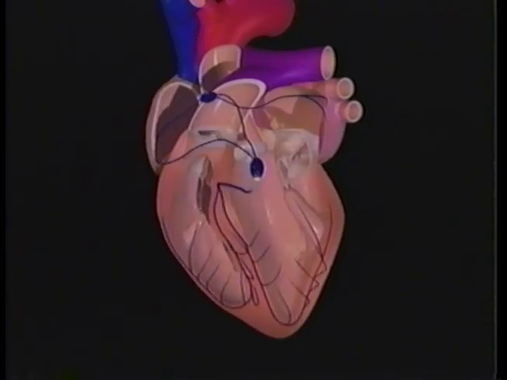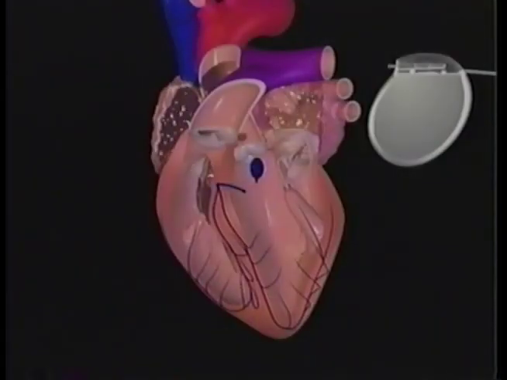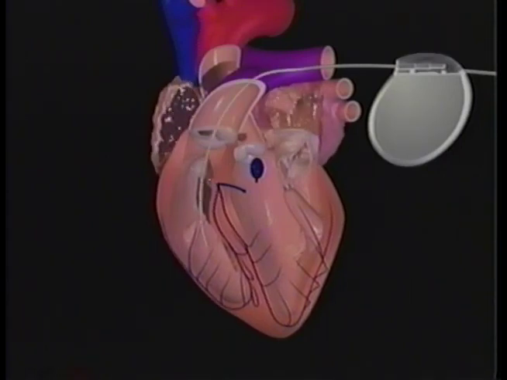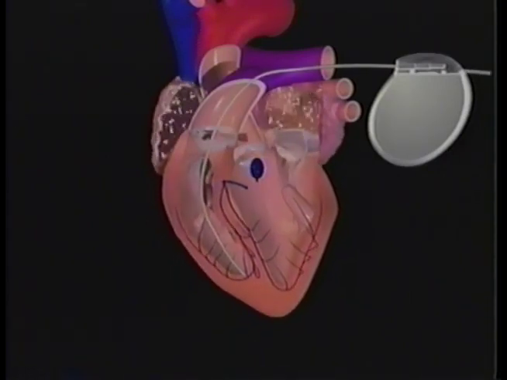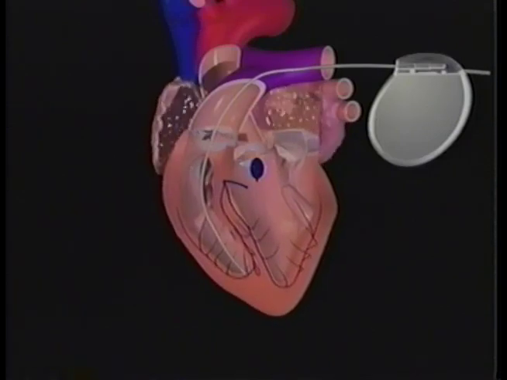The distribution of the impulse over the system takes time, and by the time the ventricular muscle cells are stimulated to contract, the atria have finished contracting. Neural and hormonal stimulation fine-tune heart rate. If the pacemaker fails or the conducting system malfunctions, an artificial pacemaker must be inserted to take over the job.